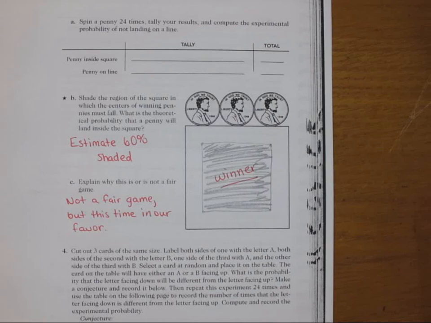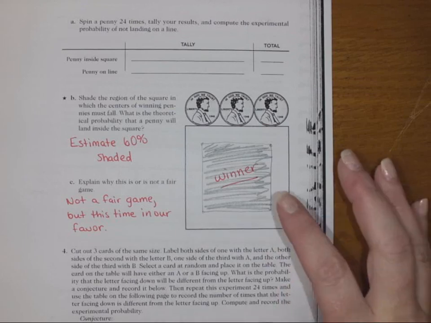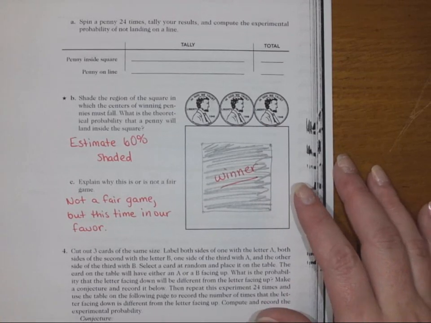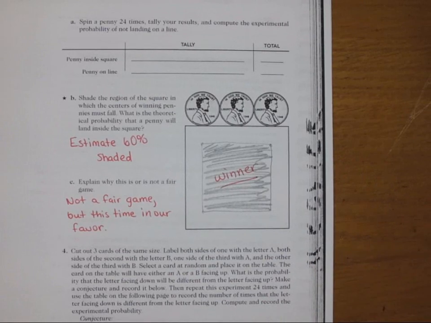Okay, so notice just how easy that was to do something like that, right? So you could do an activity like that. Notice this brings in probability, but also things about area. Okay, so there's really some different levels of challenges that you can have.